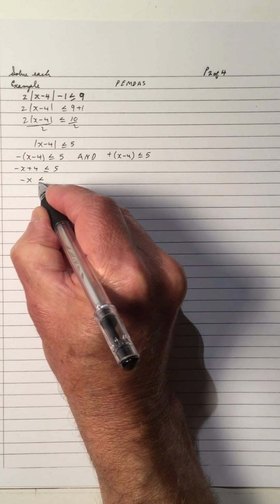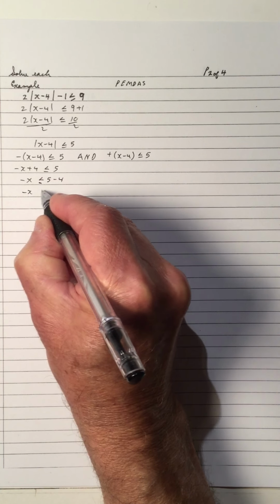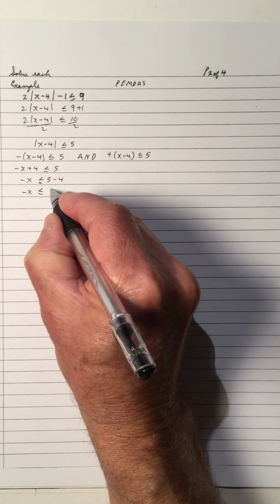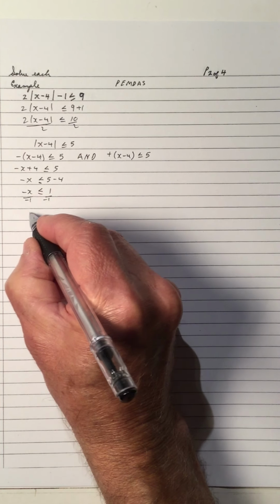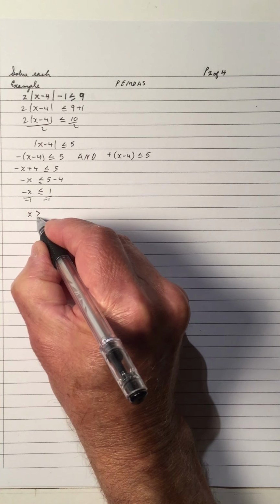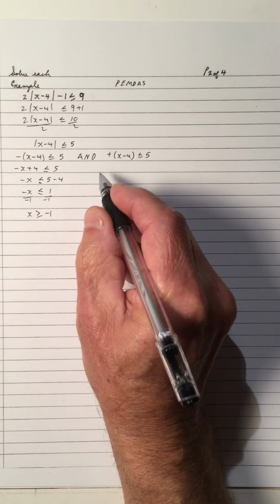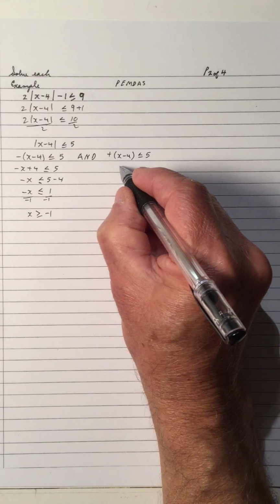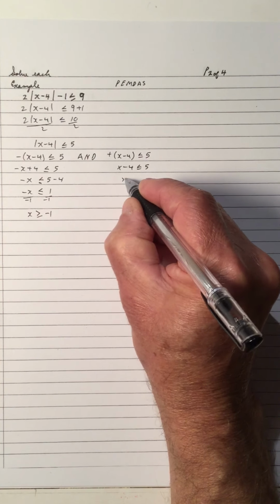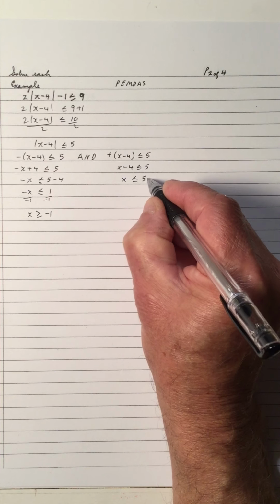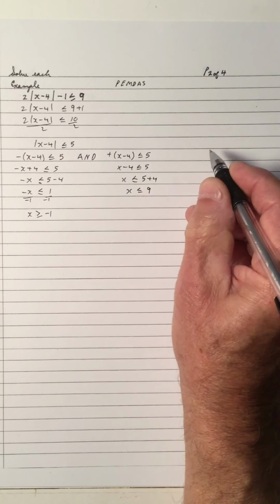Negative x less than or equal to 5 minus 4. Negative x less than or equal to 1. Divide by -1, and I get x is greater than or equal to -1. And the plus not changing, so x is less than or equal to 5 plus 4. X is less than or equal to 9.